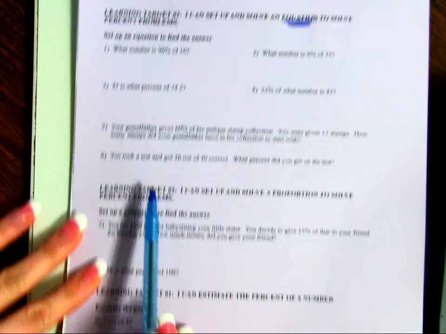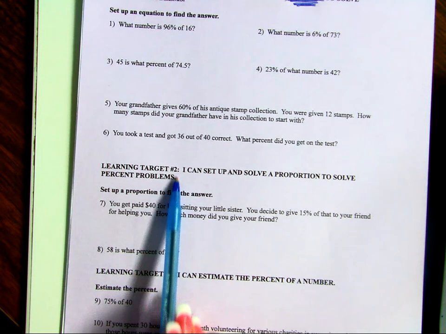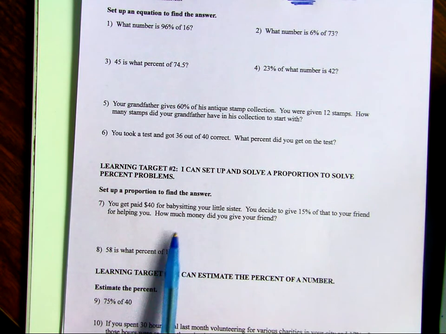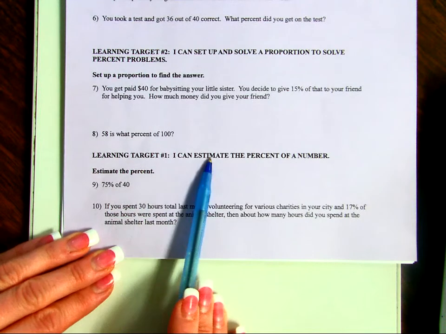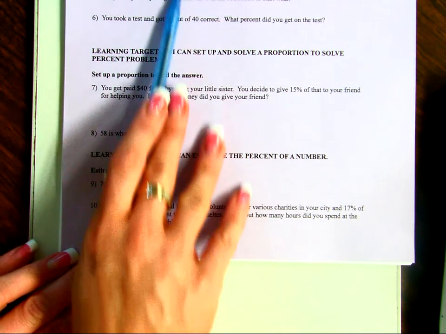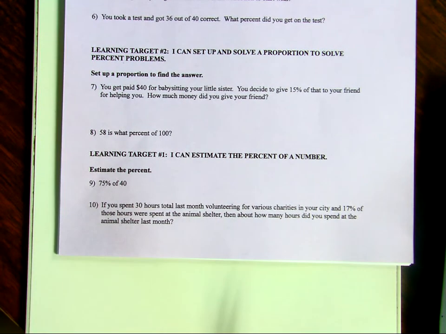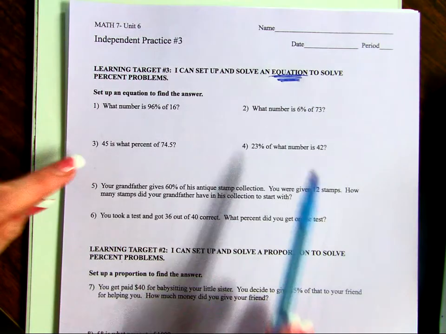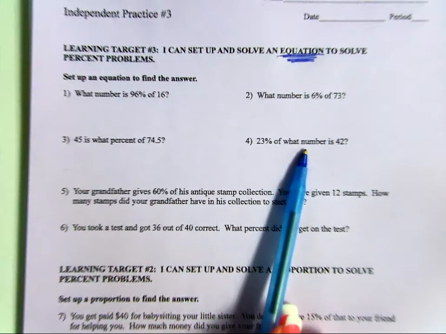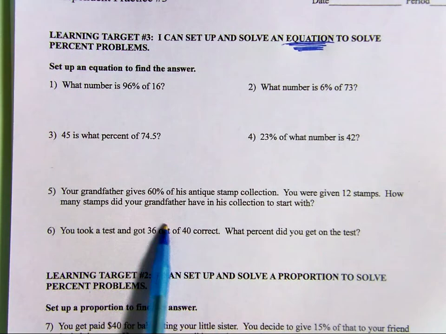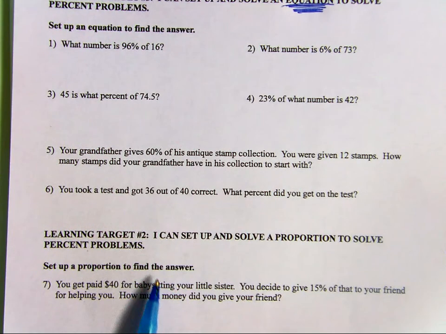When you get to learning target 2, you can use a proportion to set this up. And learning target 1, so this is an estimate. This is a great one of all 3 learning targets that we've learned so far, right? So you have 4 where you literally just have to write the equation and solve it, and 2 word problems. And then you have your word problem down here for this. So does everybody understand what you're being asked to do?